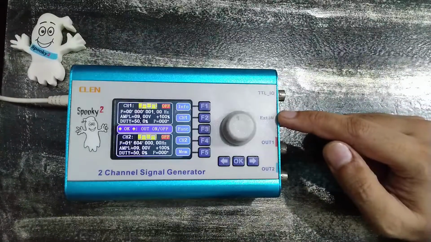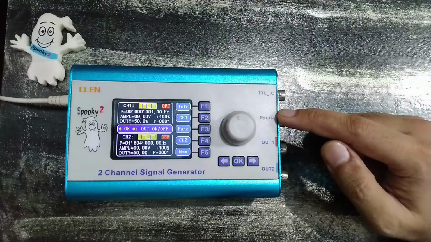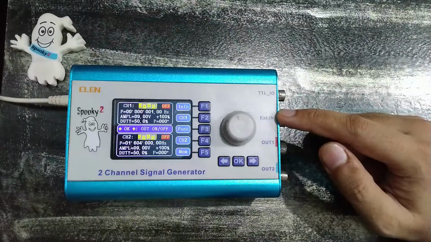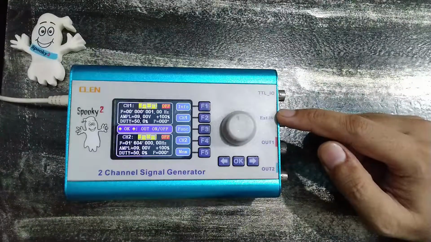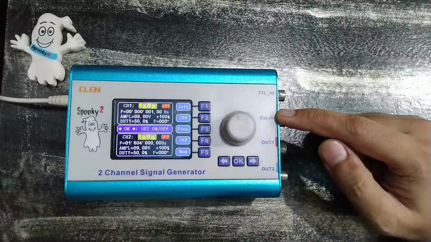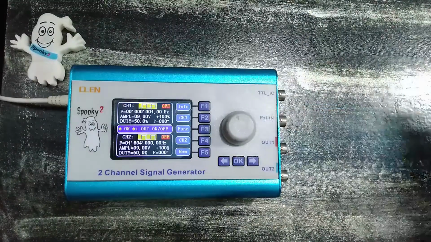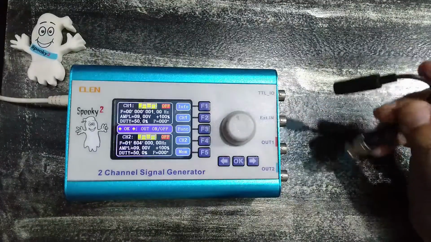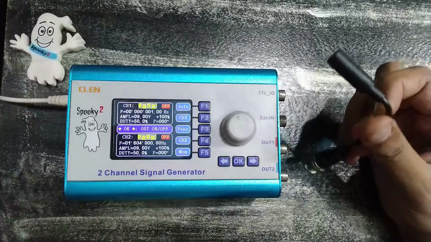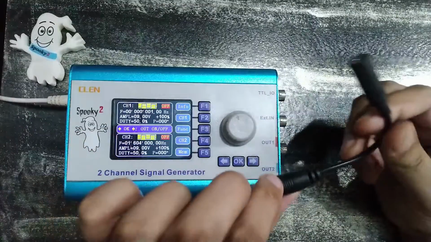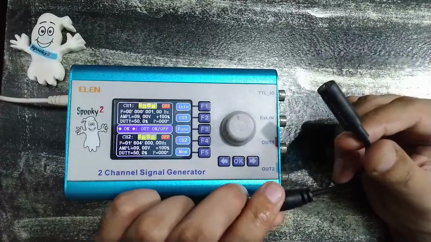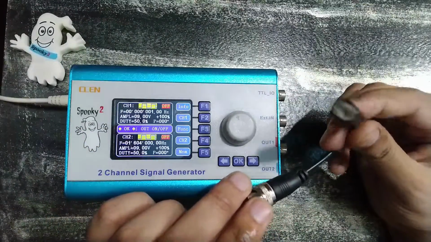So in this demo, I will be using external input, which is to measure any external analog input up to maximum 20 volt peak to peak. That means plus 10, minus 10. For this I have used my cold laser attachment cable here, which is the BNC to 3.5 mm jack female connector.